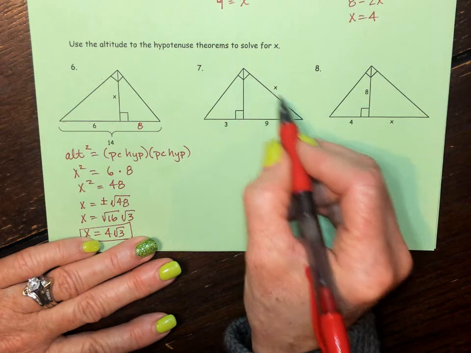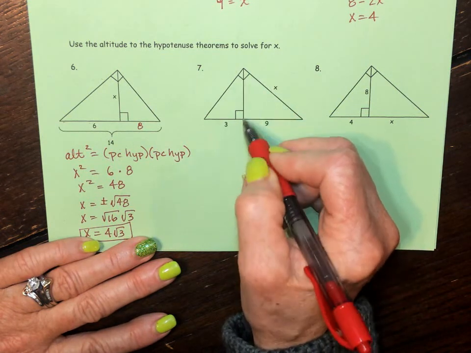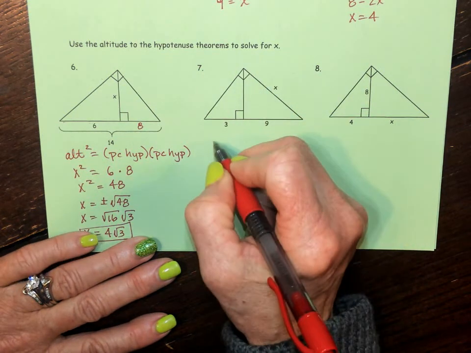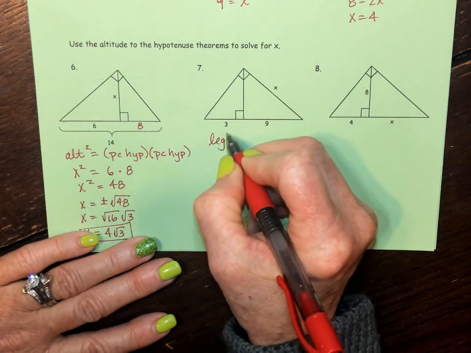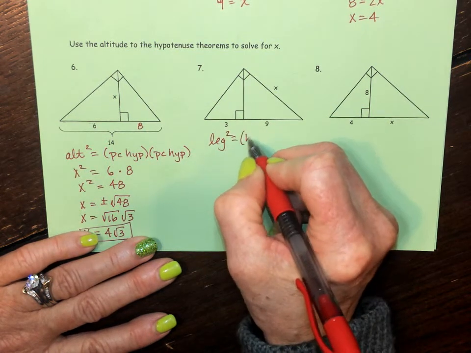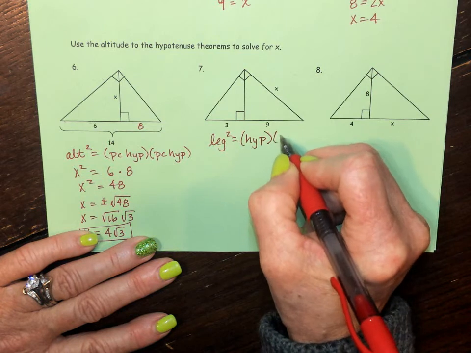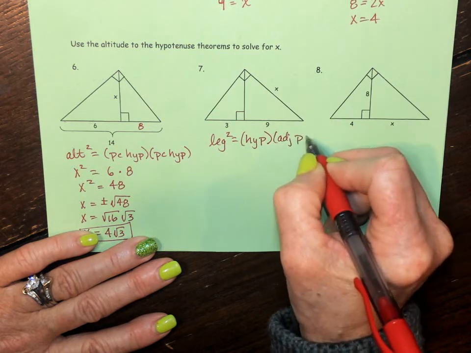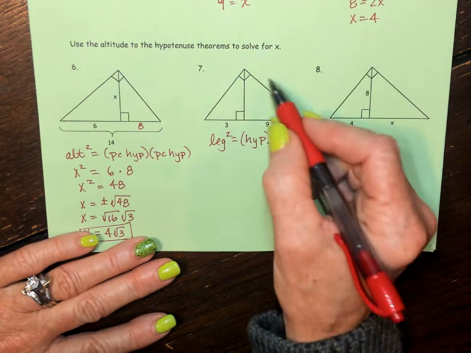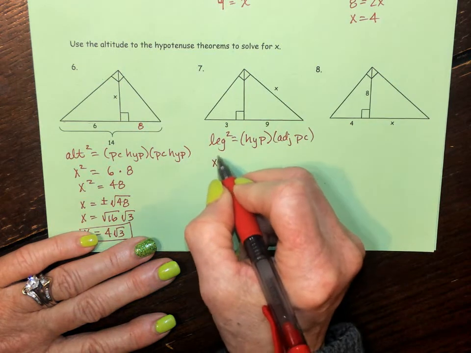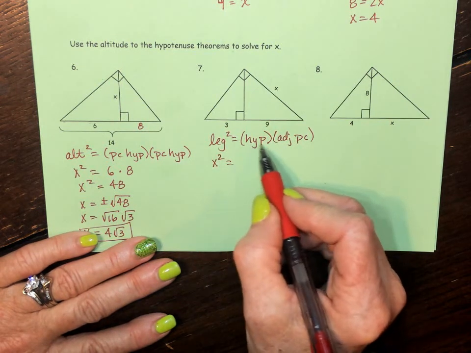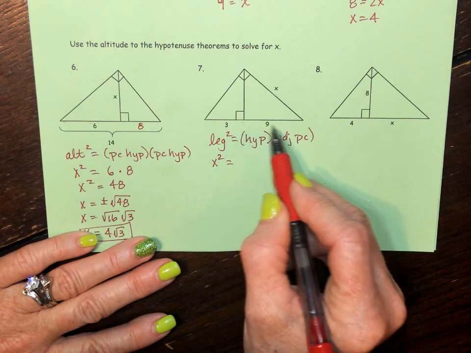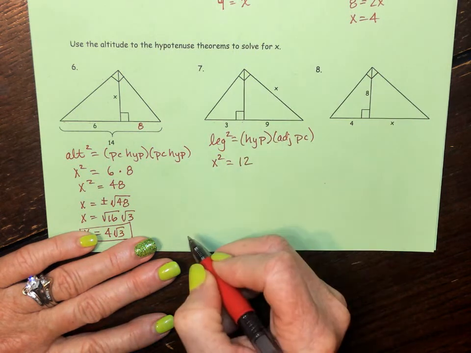This one, we have something on a leg, nothing on the altitude here, so we're going to use the leg formula. Leg squared equals the whole hypotenuse times the adjacent piece of the hypotenuse. So here's our leg squared, x squared, whole hypotenuse, 3 plus 9, 12.